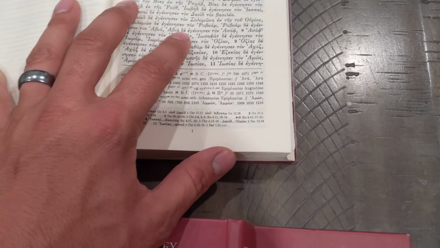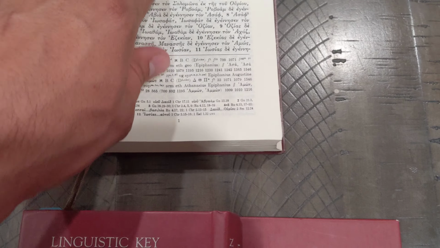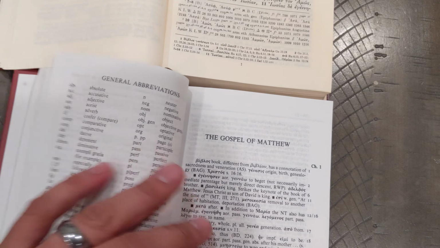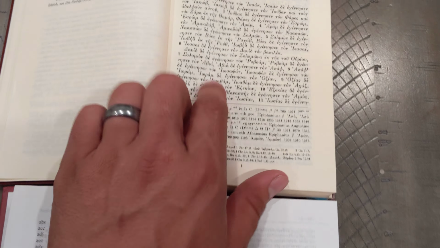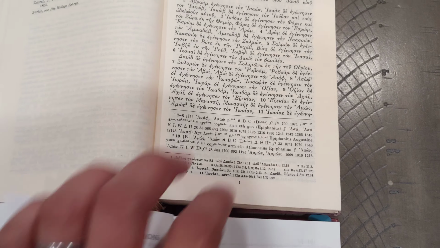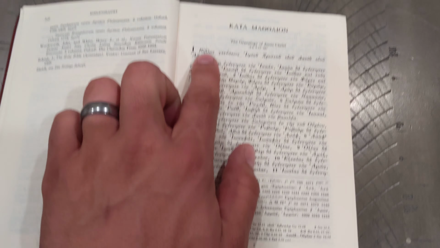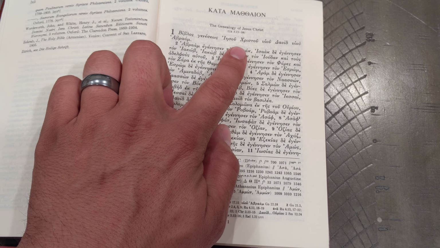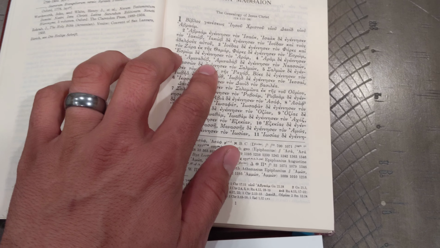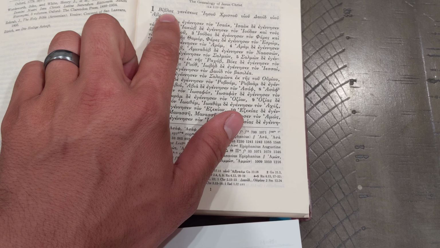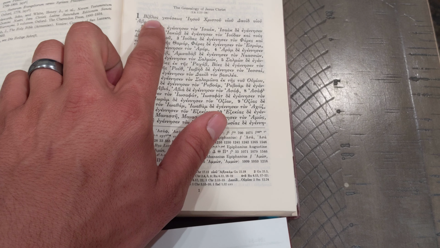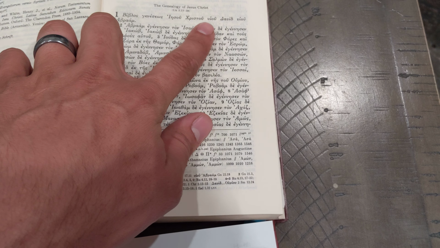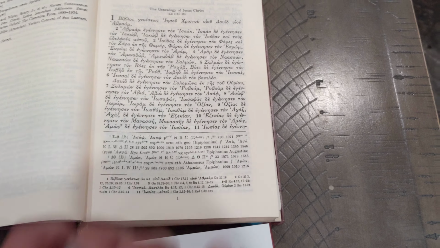Okay. Matthew chapter 1. So here in the linguistic keys, right off the bat, the first word we have is biblos genesos Jesu Christu huiu David, huiu Abraham, which literally means book, the beginning, Jesus Christ, son of David, son of Abraham.